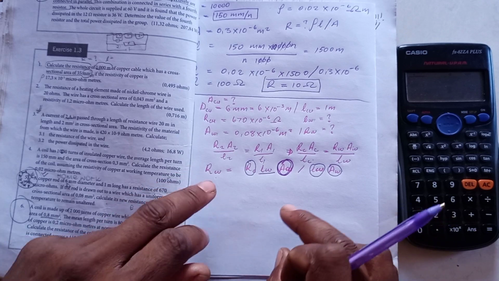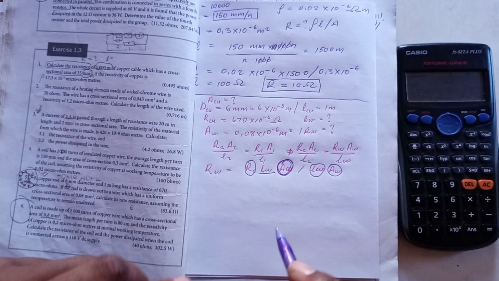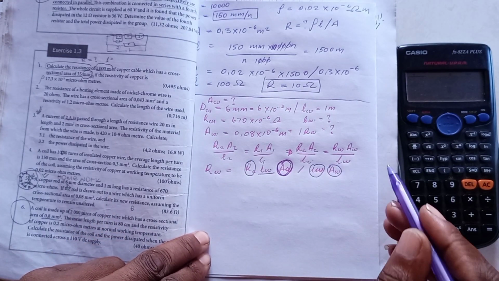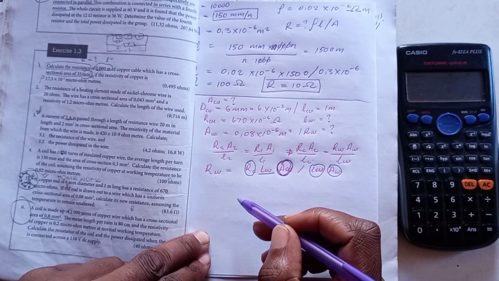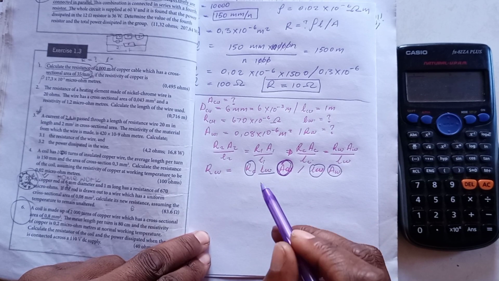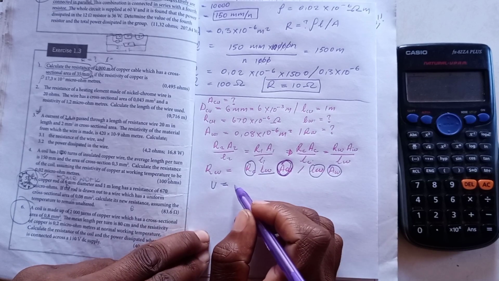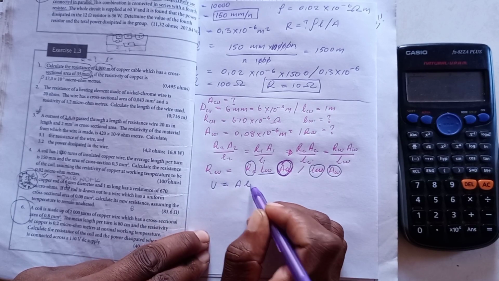So if we can calculate the volume for copper, we would be able to use that volume somewhere. Isn't volume equal to area times L?